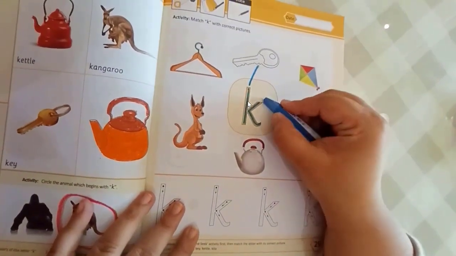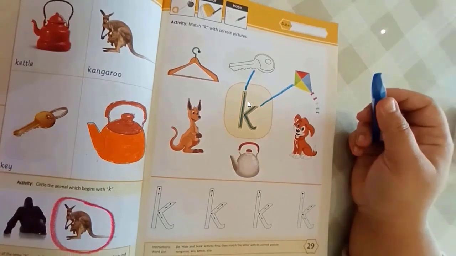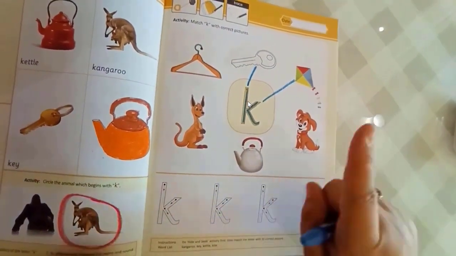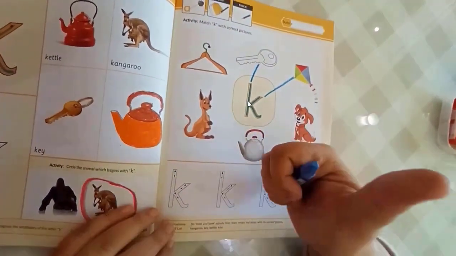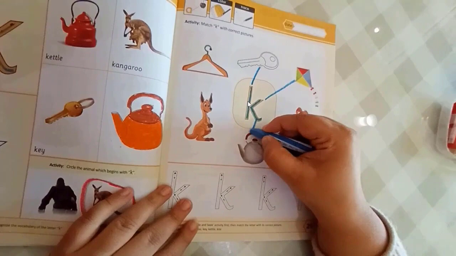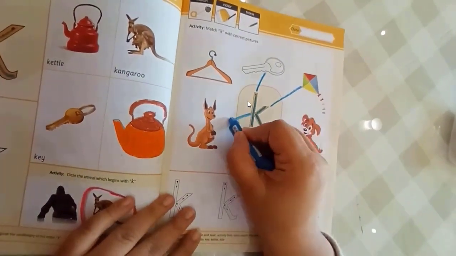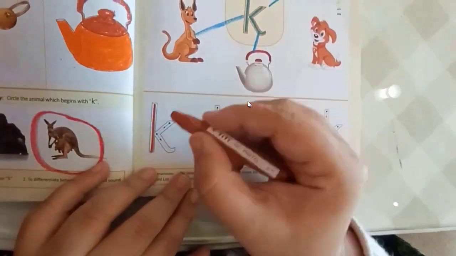Kite starts with K. Puppy? Does puppy start with K? No. Kettle? Does kettle start with K? Yes. Kangaroo. Yes, we will match it with K. Now we will trace inside K.